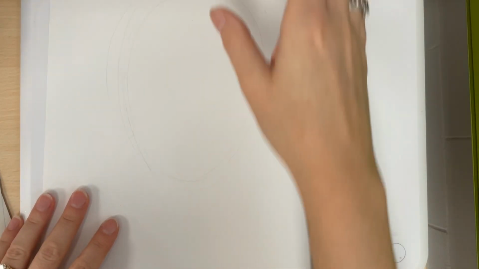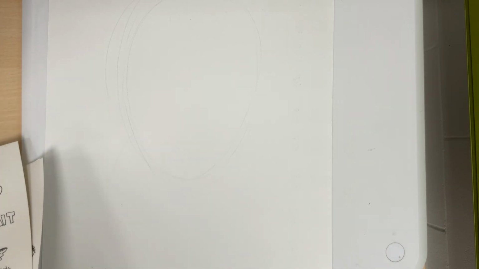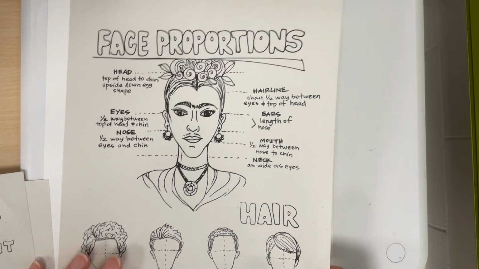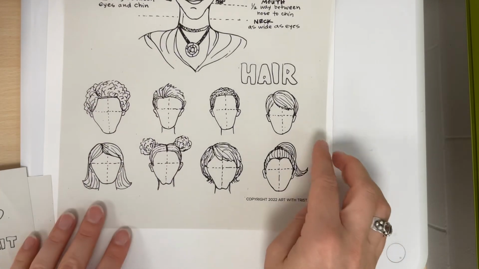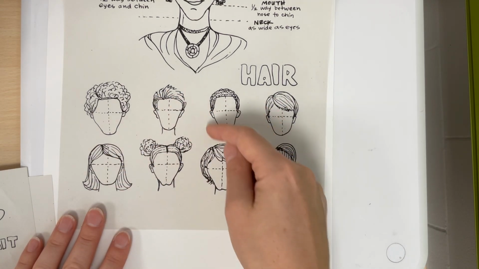Hey everybody, today we're going to talk more about face proportions and how to make an accurate portrait, either of yourself or someone else. I have these handouts that will be on your tables, okay?